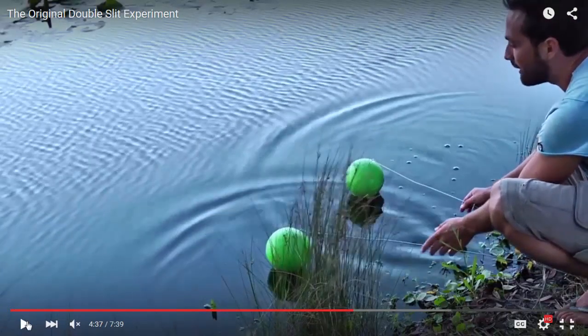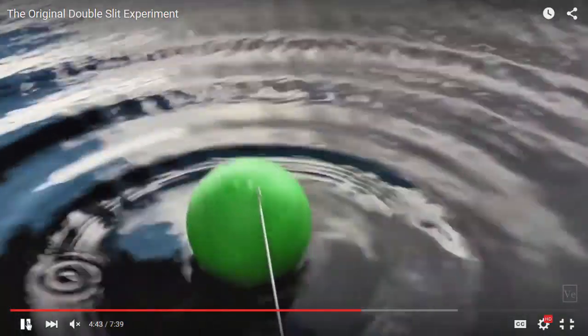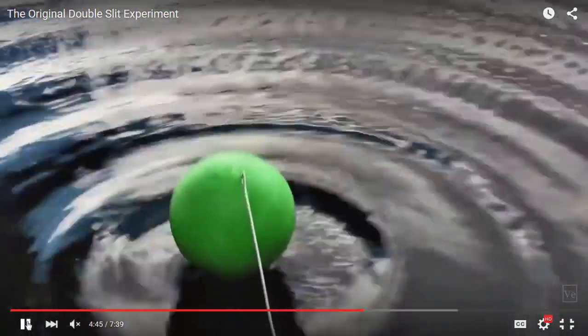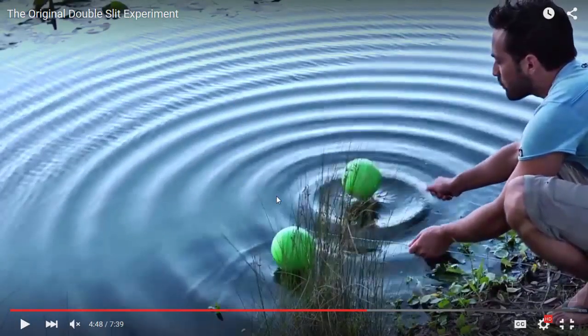So he's going to start bobbing them up and down. And as you can see, when you have a single one, bob one up and down, you make these really nice circular wavefronts that come out from just that one object. We want to see what happens when we have two of them.